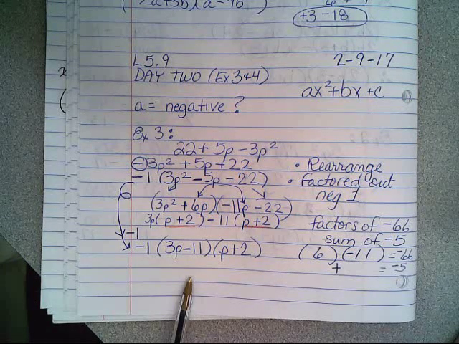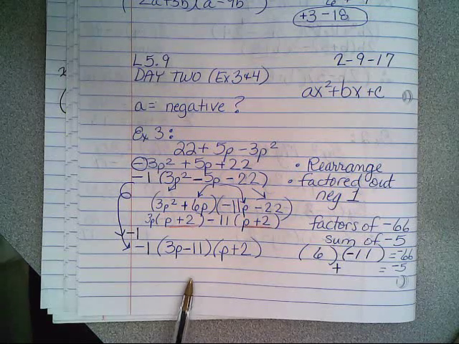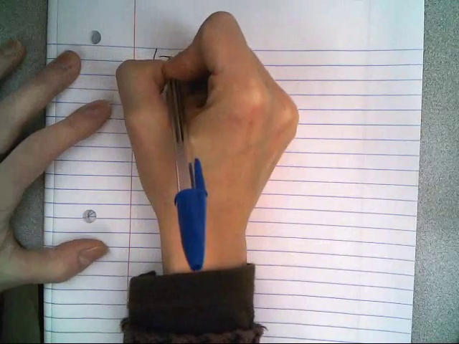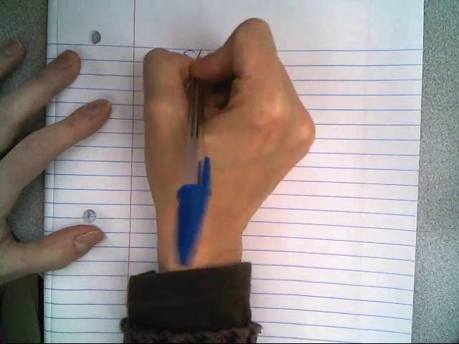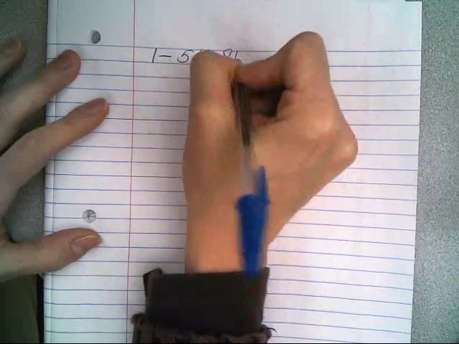Let's see if I have another negative real quick. How about 1 minus 5b minus 8b squared.